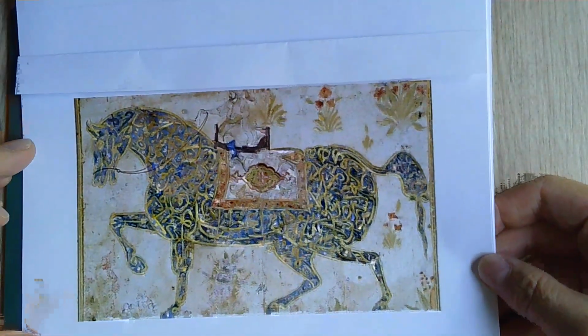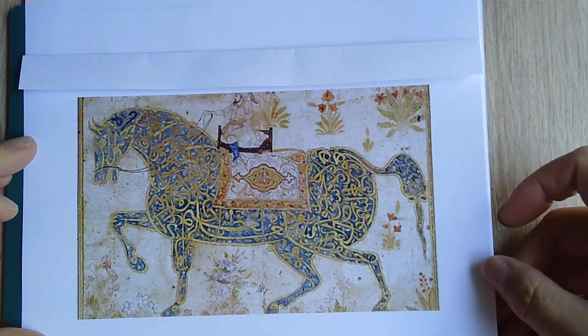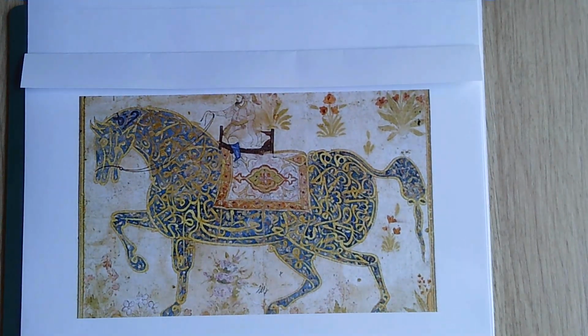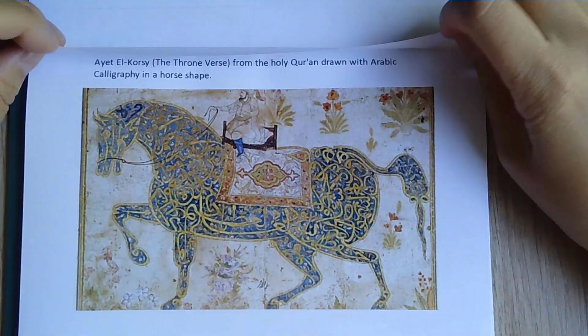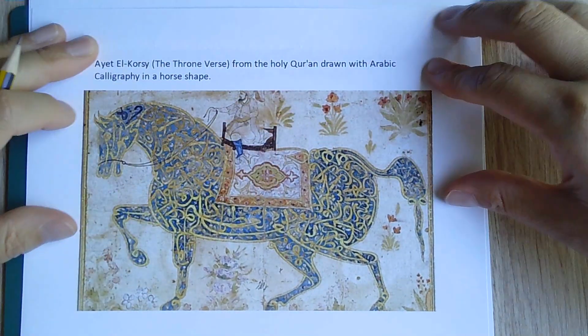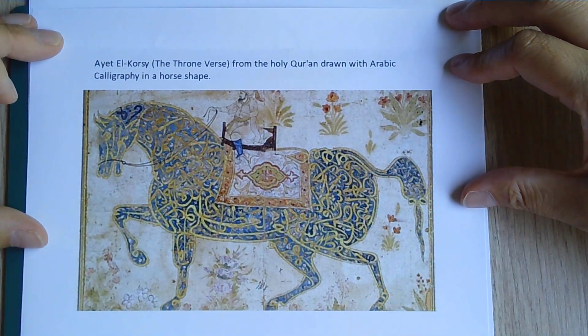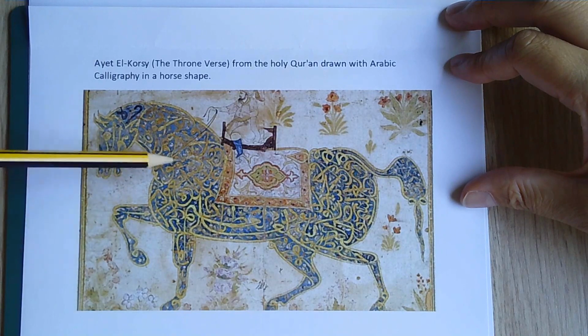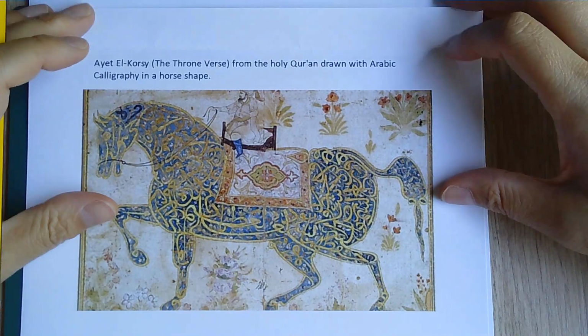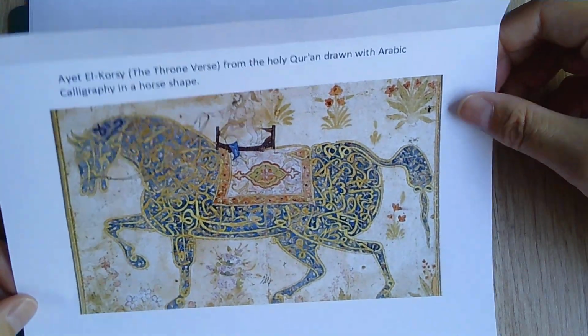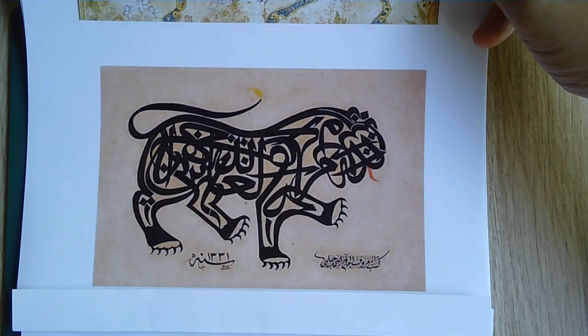What about this? Take a look at this image. What do you see? Yes, so this is from the Holy Quran, and it's written with Arabic calligraphy in a horse shape. What about this one? What shape do you think this is? Tell me.